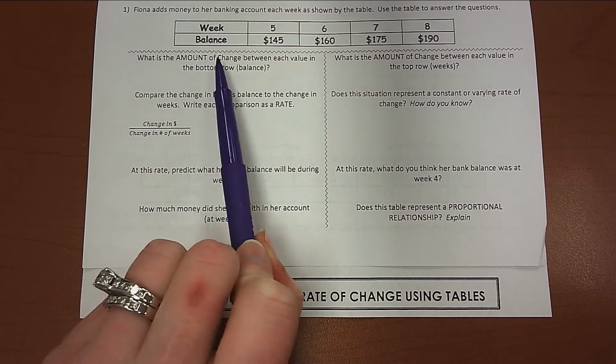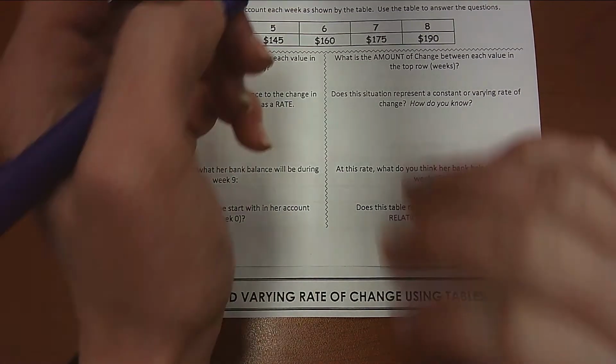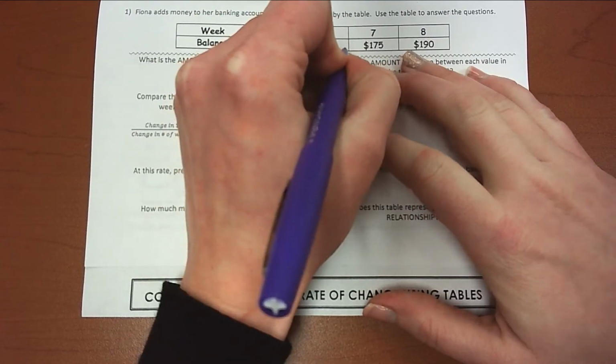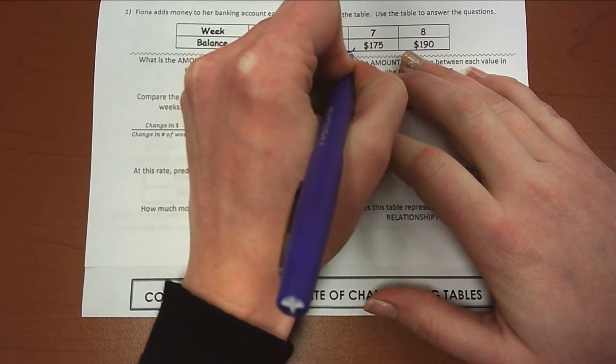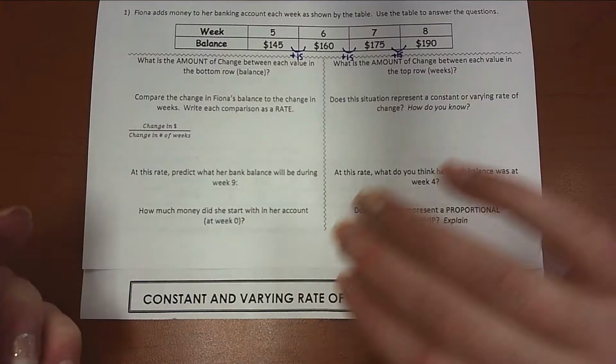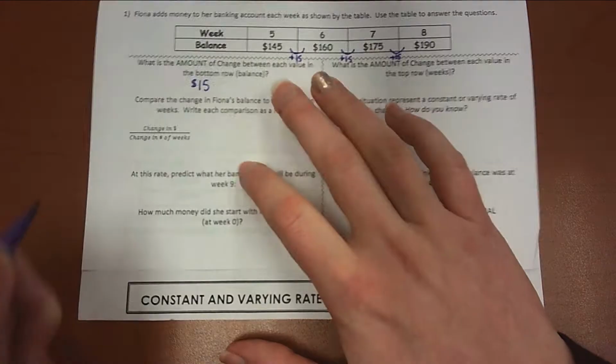What is the amount of change between each value in the bottom row, in the balance row? So what's happening from here to here? Well, we're adding 15. From here to here, we're adding 15. From here to here, we're adding 15. So the amount of change is $15 here.